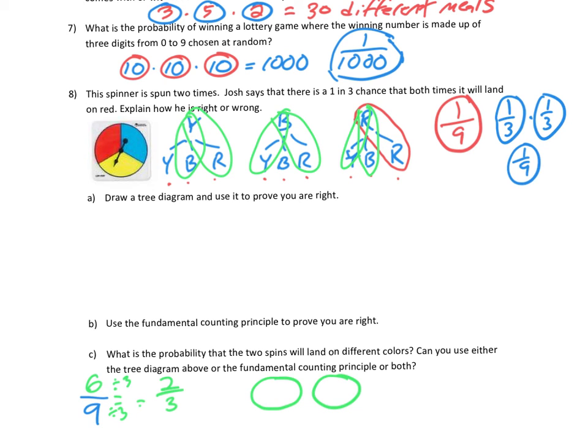This is a weird question, because for the probability that the 2 spins land on different colors, the first spin actually doesn't matter. There are 3 different colors, and there's actually a 100% chance you'll get it right on the first one, because it doesn't matter which color you get. So I'm going to put in a probability of 100% for the first one.